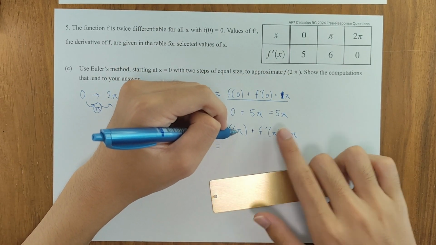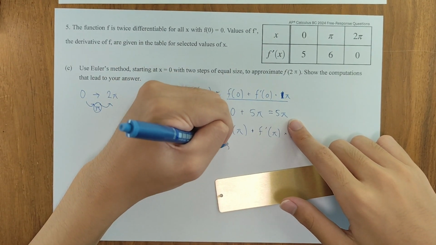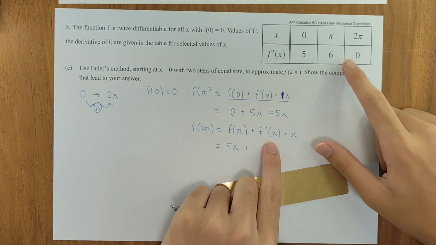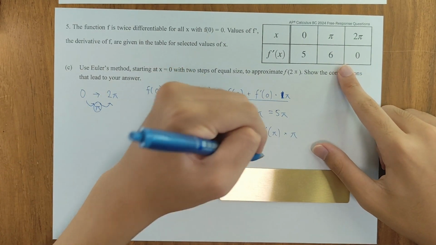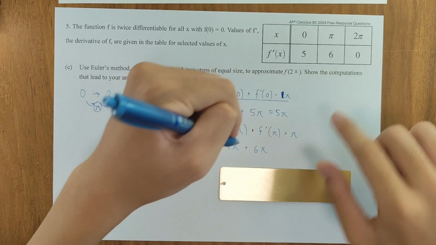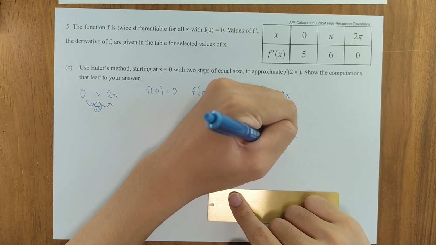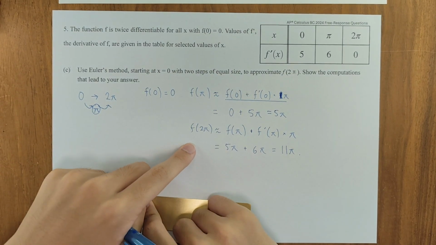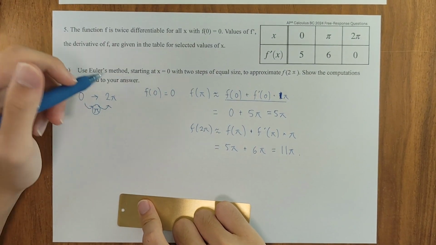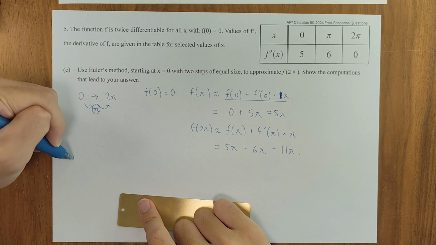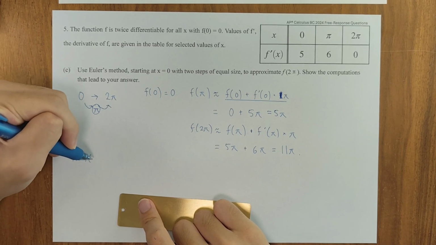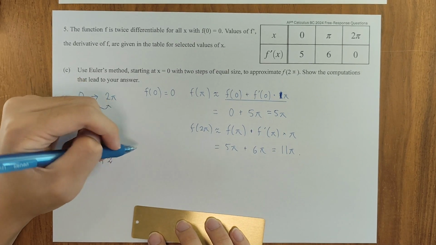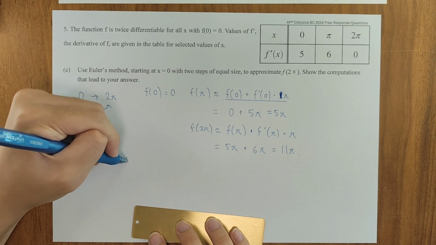So f(2 pi) is approximated to 5 pi plus f prime pi, which is 6 given here, times pi, which equals 11 pi. So according to Euler's method, f(2 pi) is approximately equal to 11 pi.